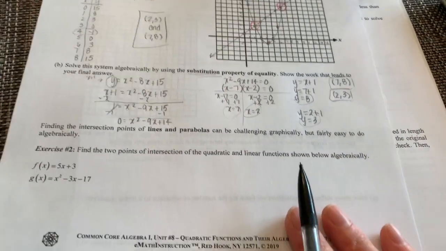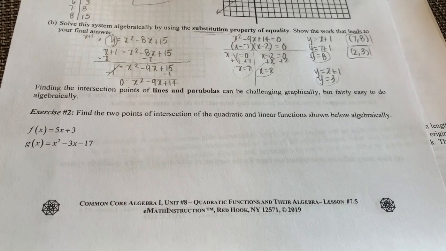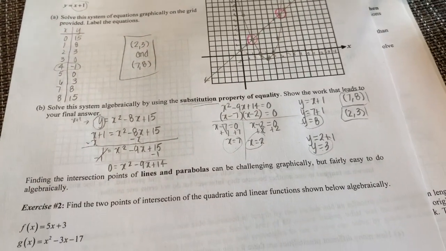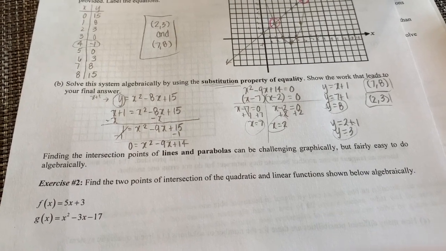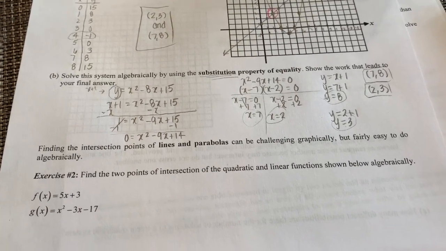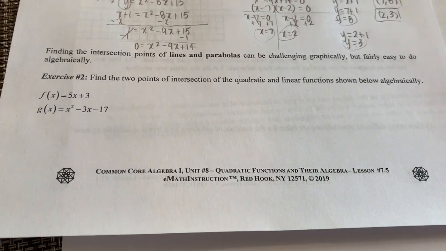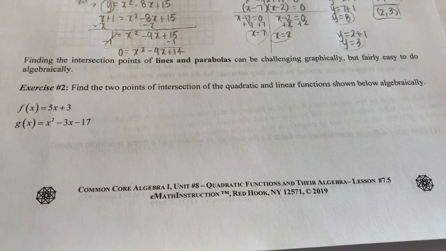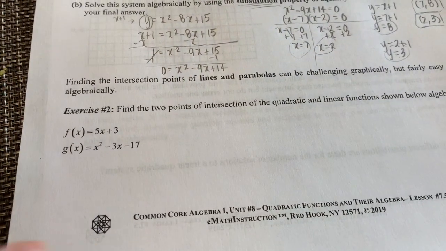Okay. So finding the intersection points of lines and parabolas can be challenging graphically, but sometimes it's easier to do it algebraically. In this case, it was pretty simple, but a lot of the time we'll see cases where we can't get the exact value because it's not an integer, like in our previous lesson. So let's take a look at exercise number 2. We're going to find the 2 points of intersection of this quadratic and linear function shown below, but we're going to do it algebraically.